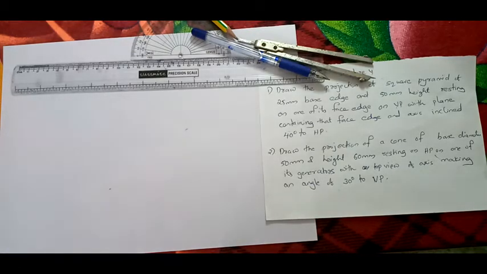Based on the time I will be making a correction here. We have answered many questions where the solids are resting on HP. Here the first question is a solid resting on VP. So I will be making a correction, that is, I will show you after drawing the simple question.